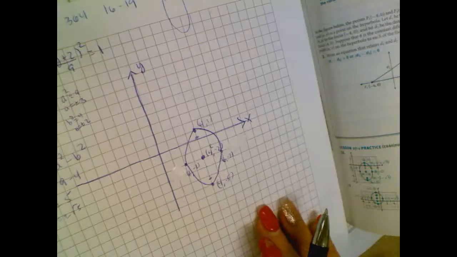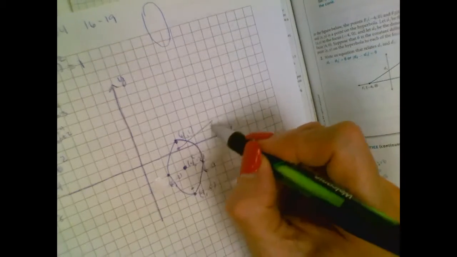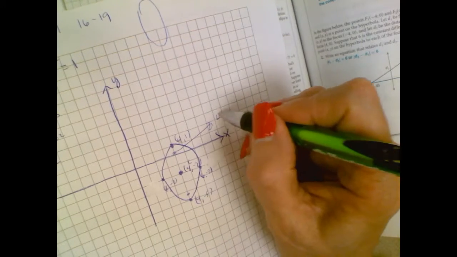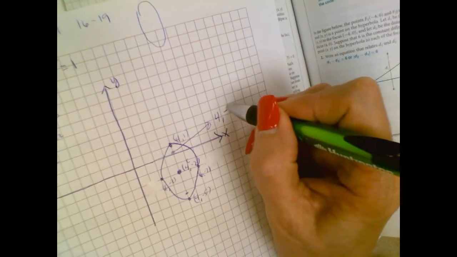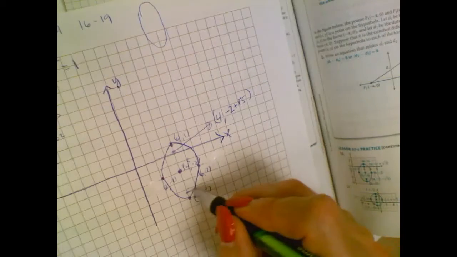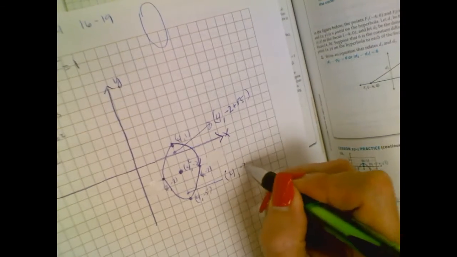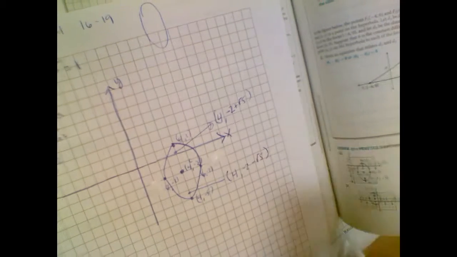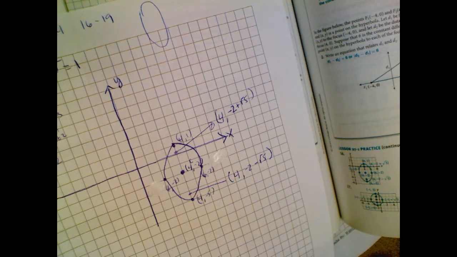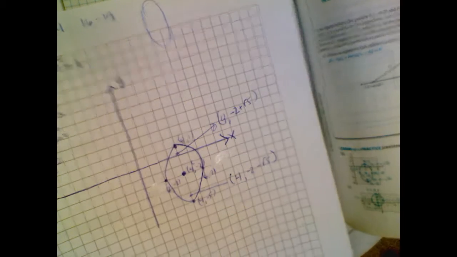That's kind of hard to label, so maybe you just do a little thing like this. And that point is 4, negative 2 plus radical 5, like that. That's one way to write it. And then this one is 4, negative 2 minus radical 5. That's one way you can write those. Or you can use the decimals. It's up to you. The decimals are harder, believe me.